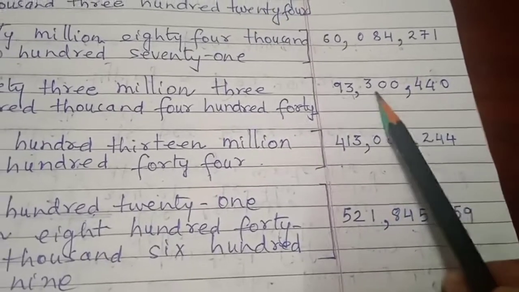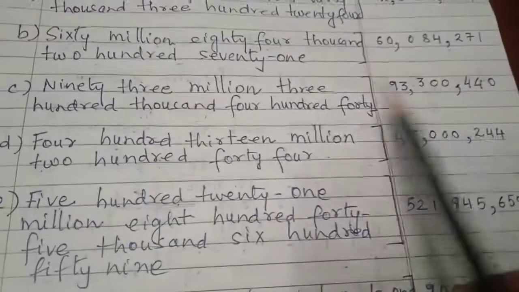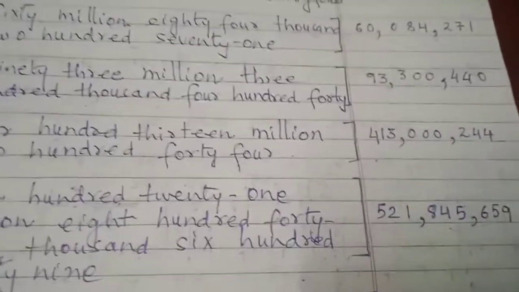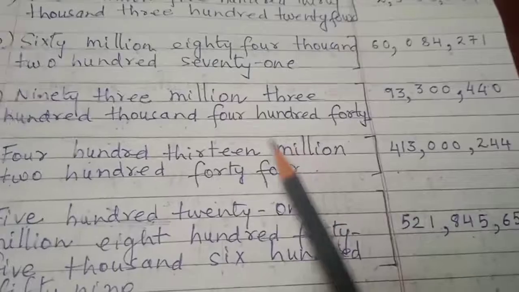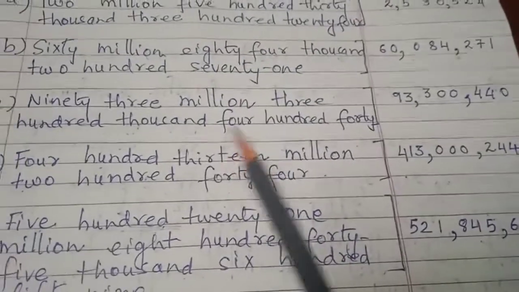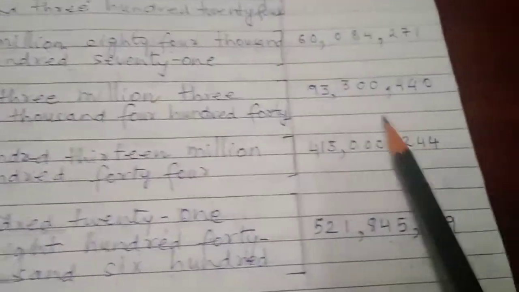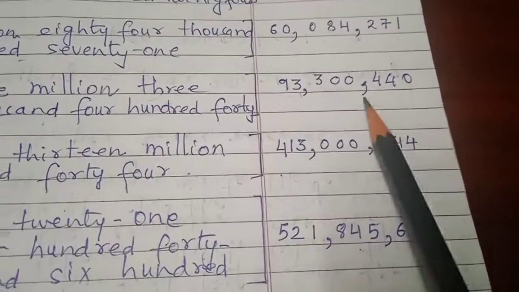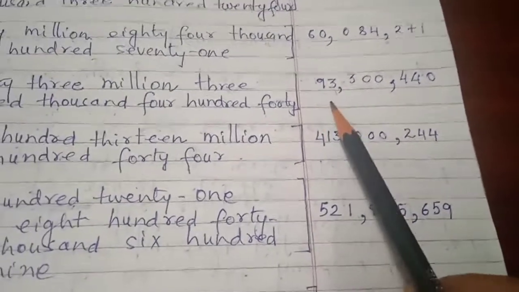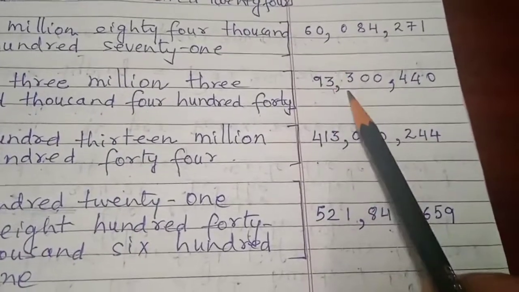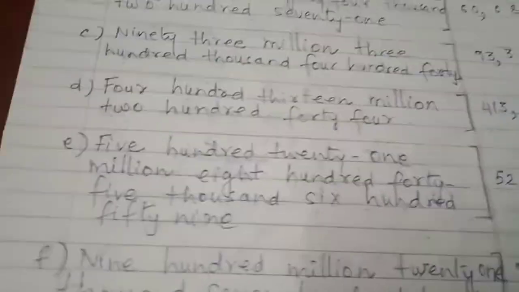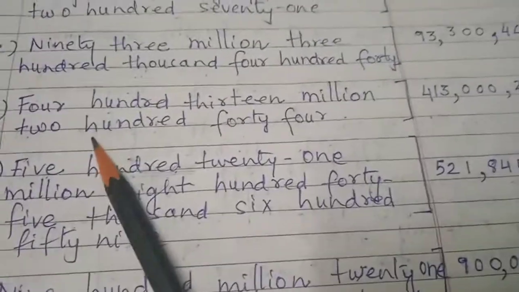Okay, so we have 300 in the thousands period, and followed by the ones period, which has got 440. So this is what we have in the ones period, 440. So the full number becomes 93 in the millions, 300 in the thousands, 440 in the ones, all demarcated by commas.